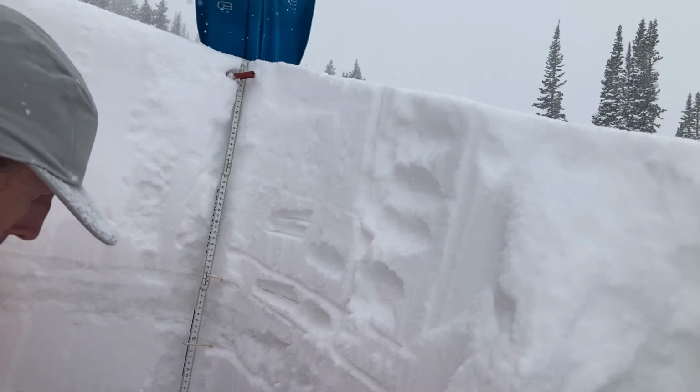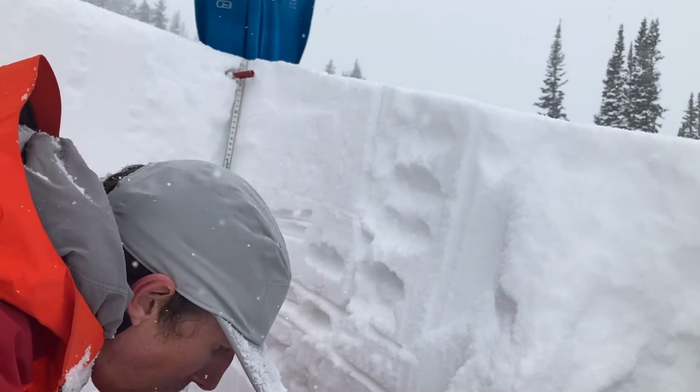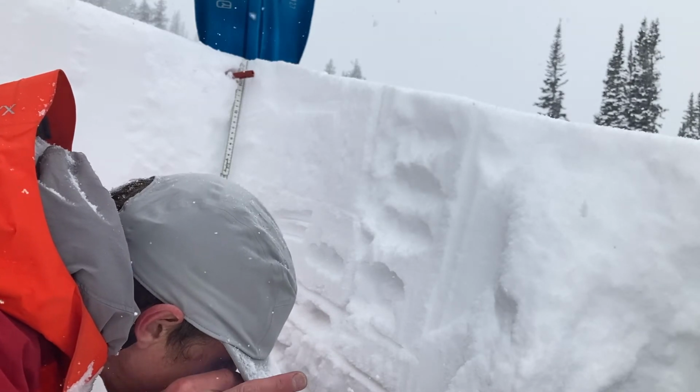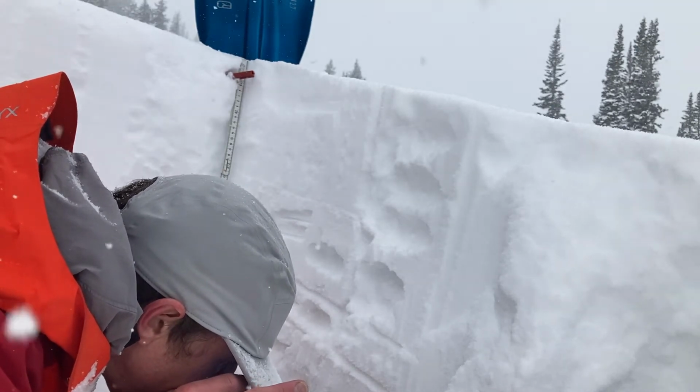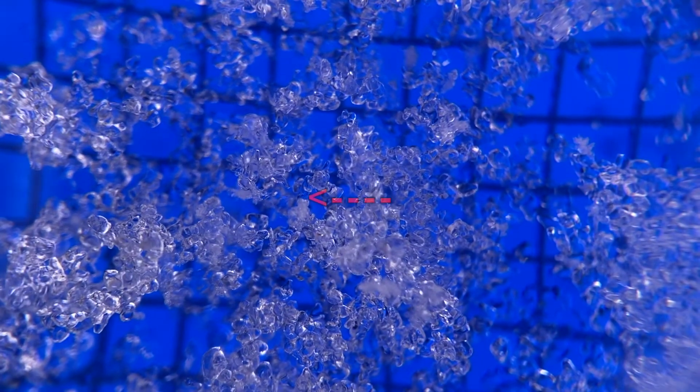Moving below the melt-freeze crust laminate, we see a 20 centimeter thick layer of rounded grains. Under magnification, you can clearly see how the grains have bonded and sintered together. These grains are less than a half a millimeter in size.